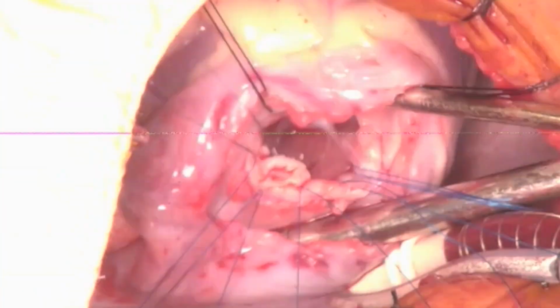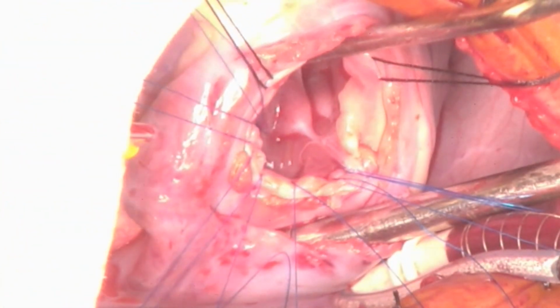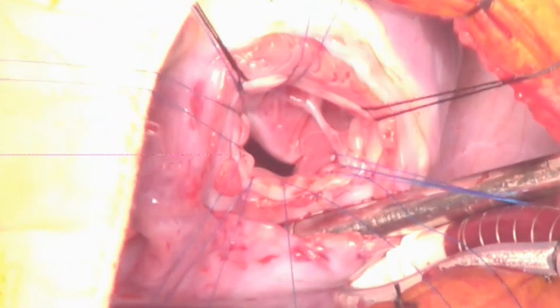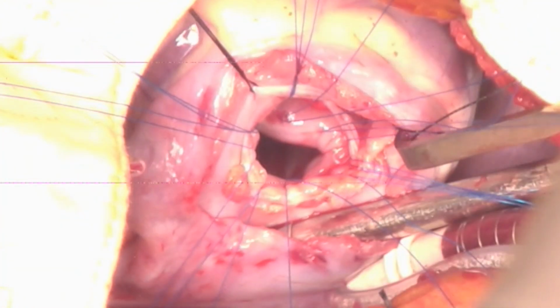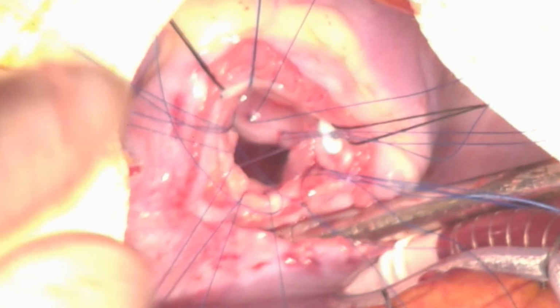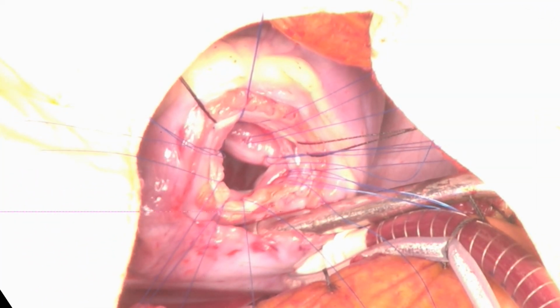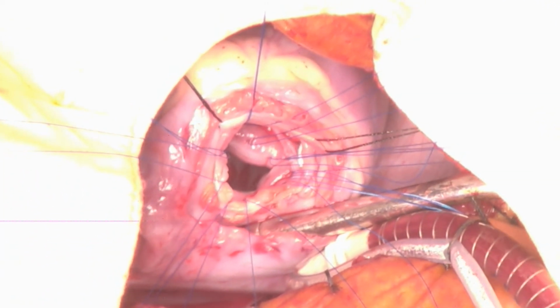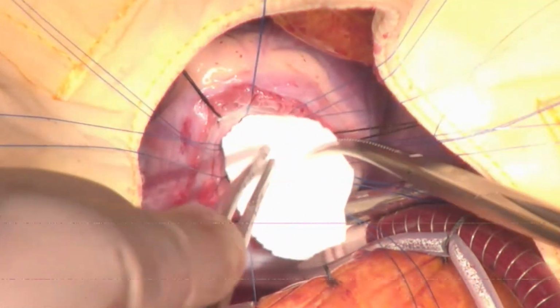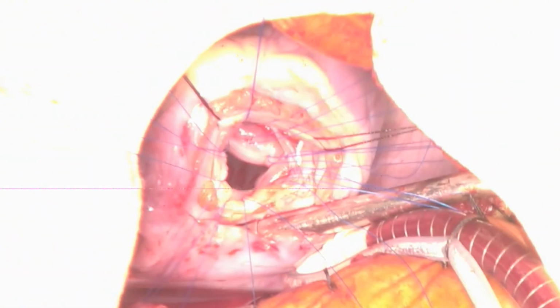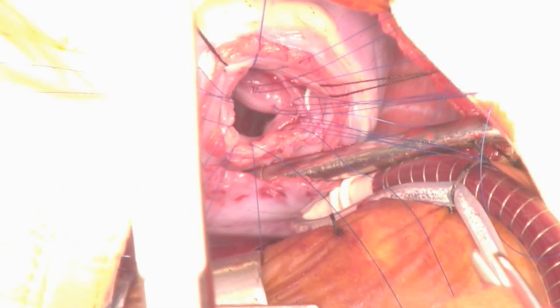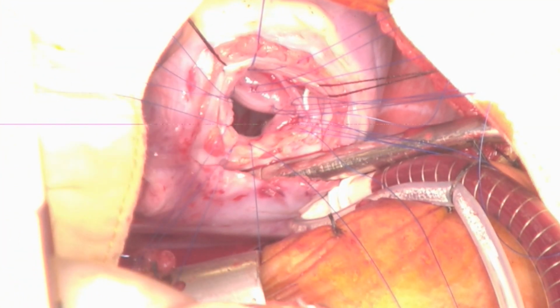The remaining sutures around the margin of the ventricular septal defect are placed entirely within the right ventricle. The Dacron patch for repairing the ventricular septal defect is measured against the defect and then cut to the correct size and shape.